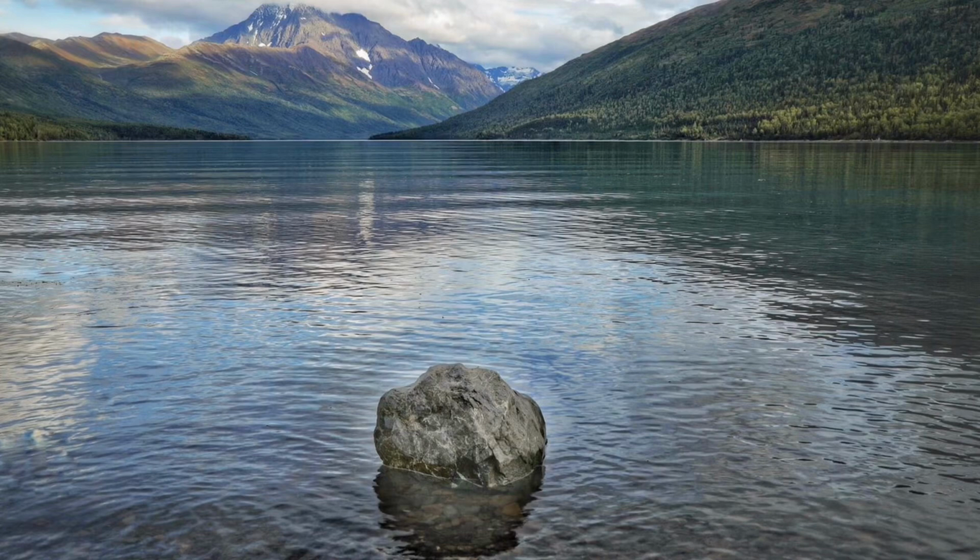Okay, one more here, I think. Yes, this one here. This one's very, very interesting. This was in Alaska in 2022. Once again, I included a big foreground rock here.